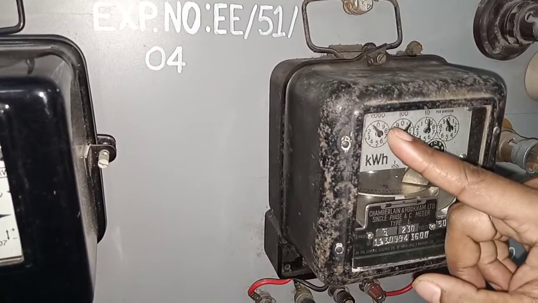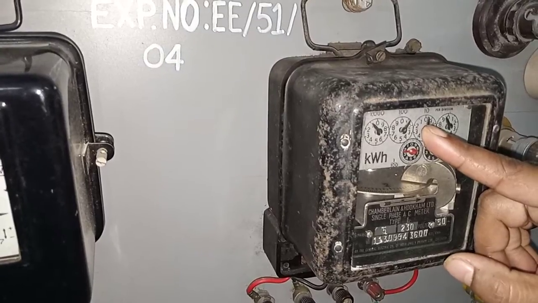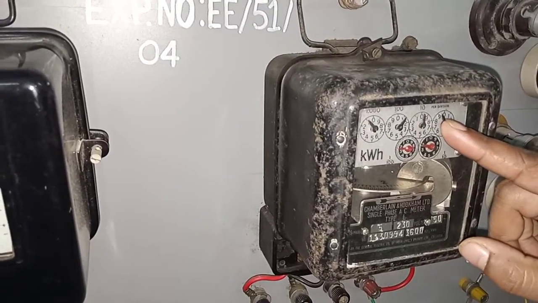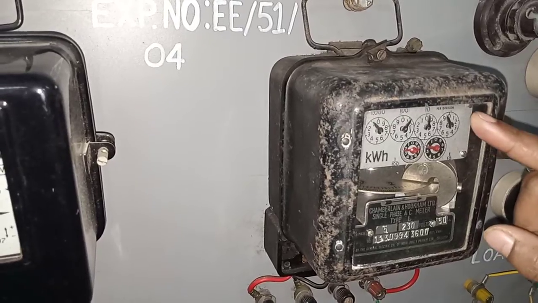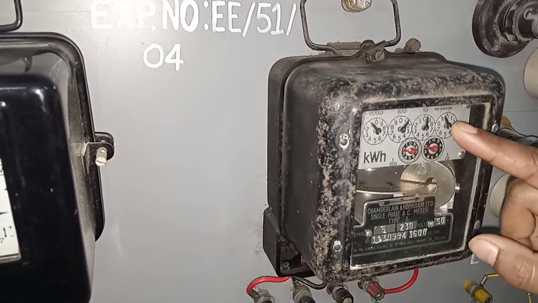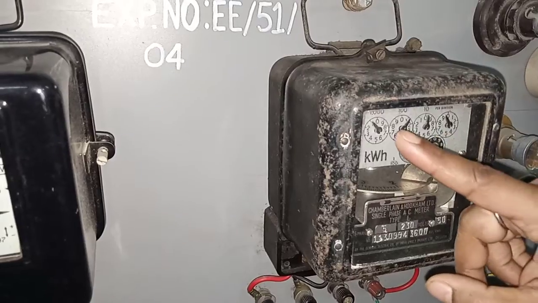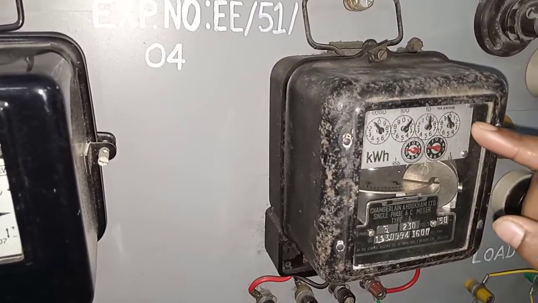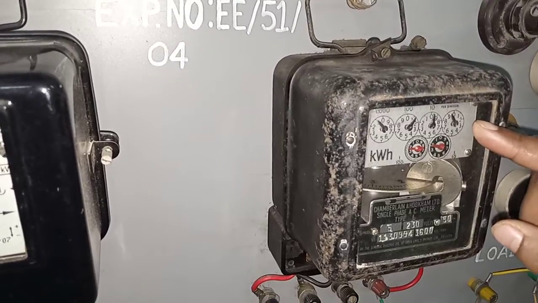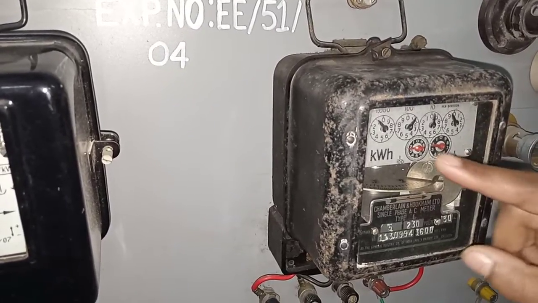So it will be 1, 0. Then this is 9, 109. Then this has crossed, you see, 7, 8, 9. So 1, 0, 9, 9. Then these two red dials are decimal.